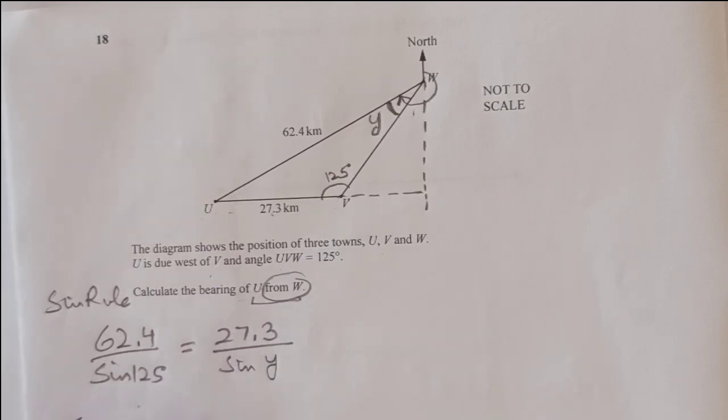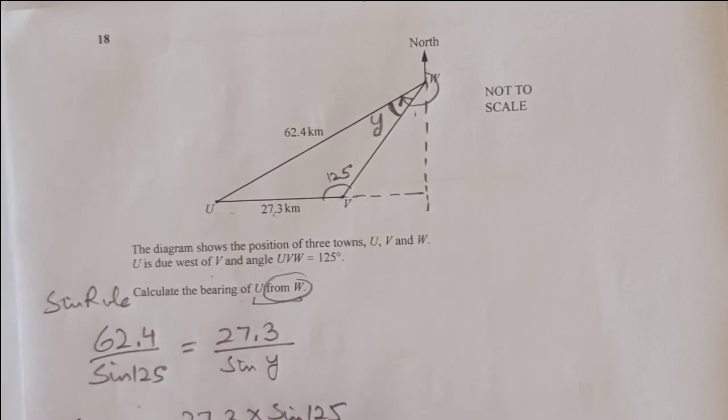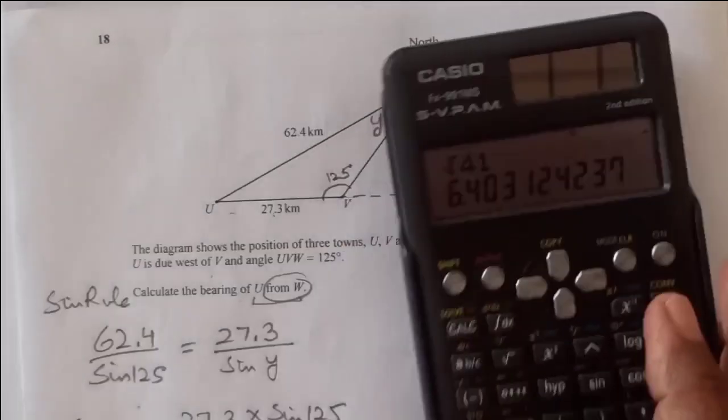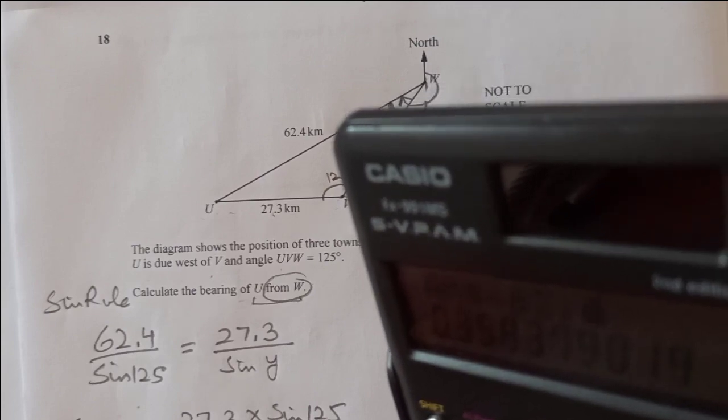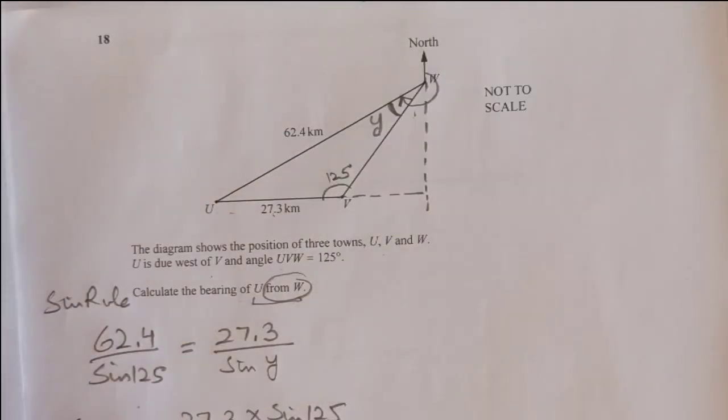So from here, sine y is going to be 27.3 times sine 125 divided by 62.4. So let's see how much that is. 27.3 times sine 125 divided by 62.4, which is 0.35.